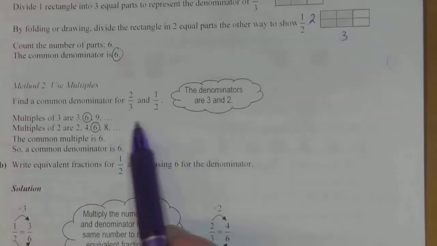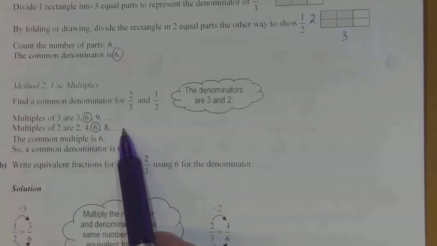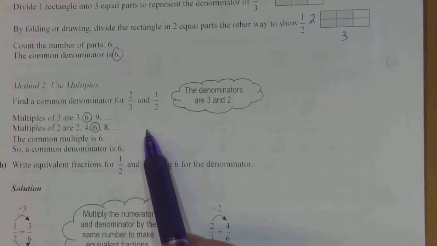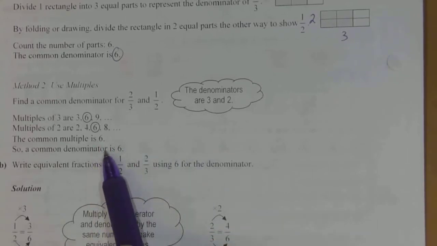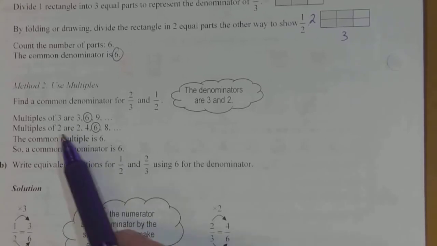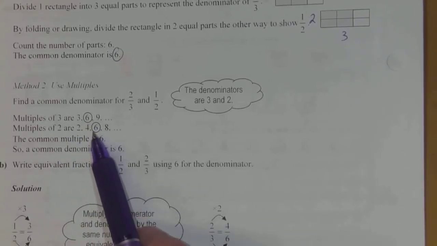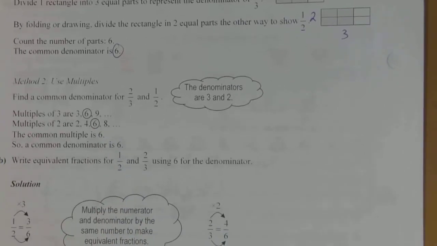Now, if you continue these lists on, yes, there will be other common multiples, like 12, 18, 24, 30. Those are all going to be common multiples for 3 and 2, but the lowest common multiple is 6, and that's going to be the easiest one to work with, as I'm going to show you here right away.